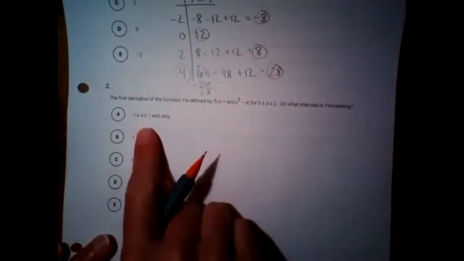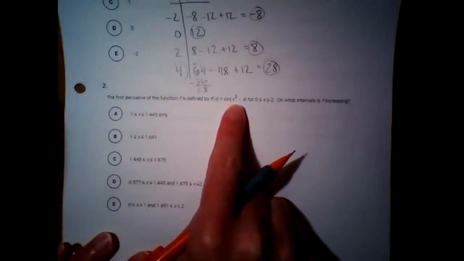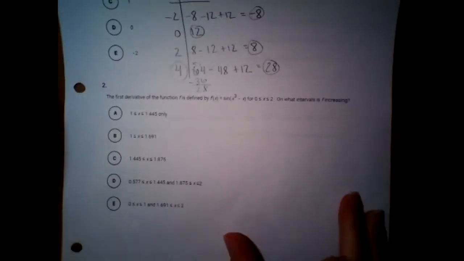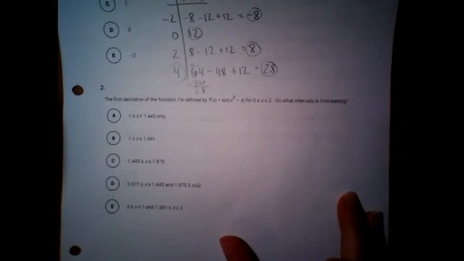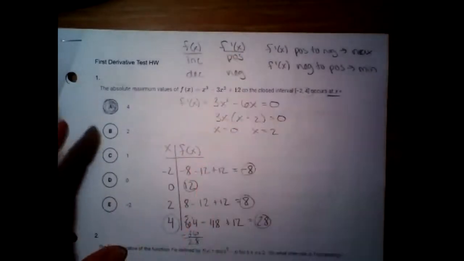All right, this one, I know I'm going to need a calculator for this because I see all these decimals. It says the first derivative of a function is given by this. That's good that we're given the derivative because that's what gives us all the information. It's the first derivative test, right? So it says on what intervals is the function increasing? All right, that is going to be where the derivative is positive. So we're going to take a look at this derivative and see where it is positive.